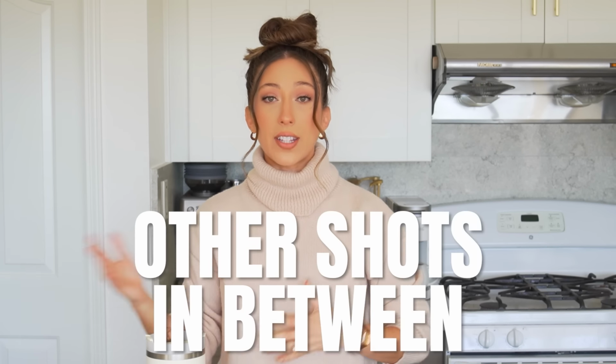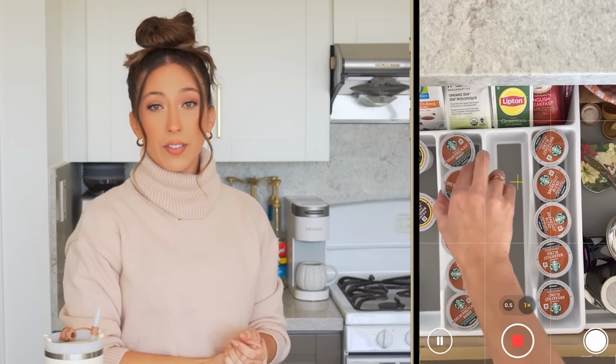Obviously, before the coffee is being pulled, we might want to have some other shots in between to help with storyline. Another shot you could add is an overhead shot, something like this, where I'm picking out the coffee pod. You could even have a super close up or macro shot of putting the coffee pod into the Keurig. But let's do our reveal shot with the coffee being pulled.